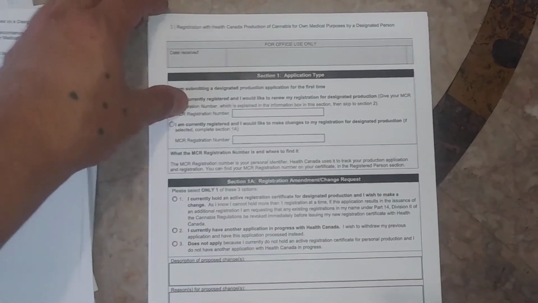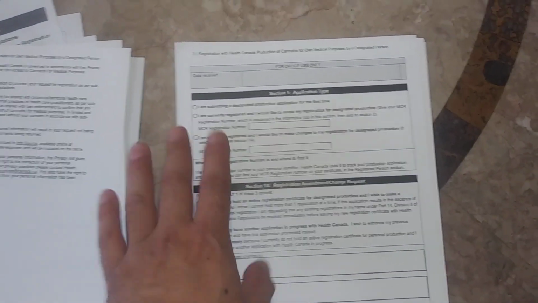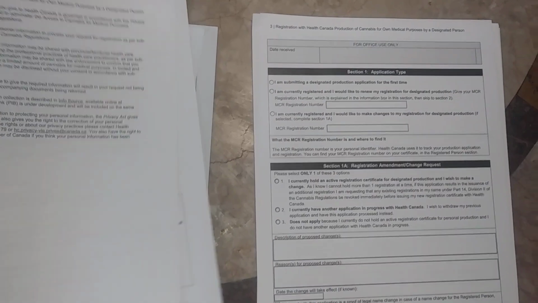They have changed it up a little bit. The format is a little bit different. It's a lot easier to deal with. You'd much rather deal with this one than you would the old one.